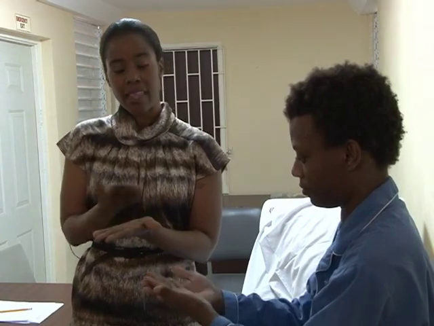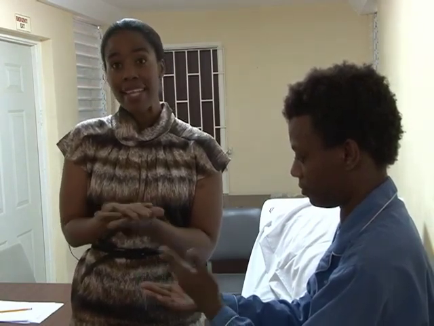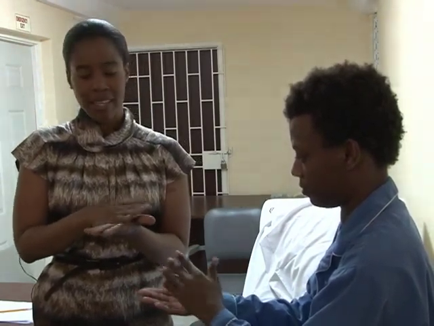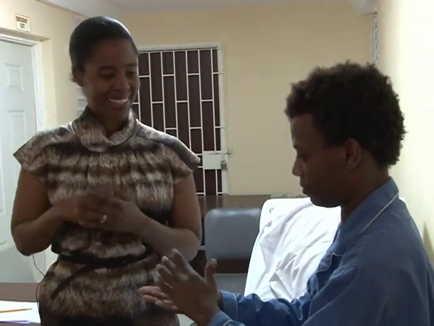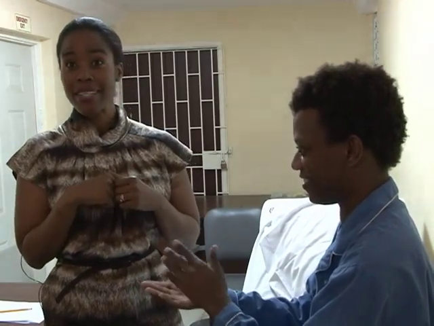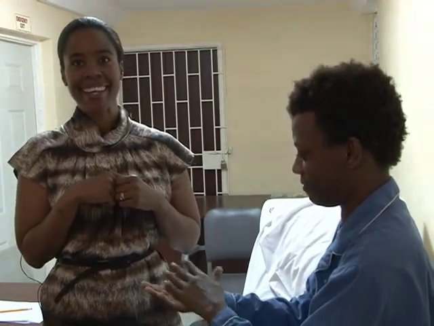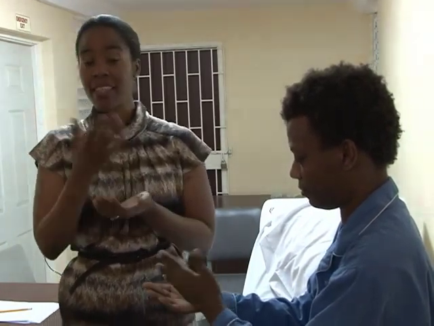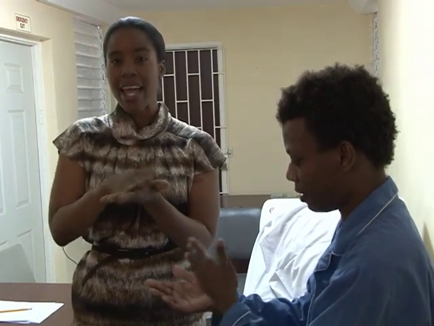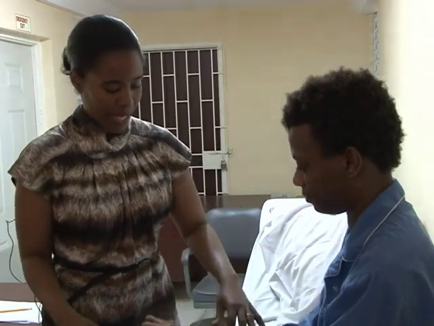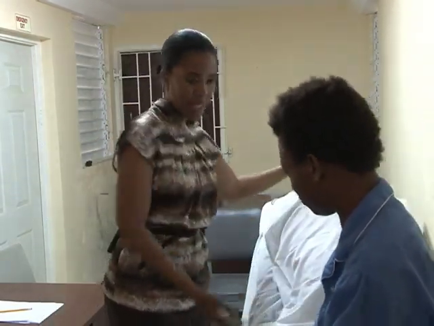Oftentimes, you will note that if a patient is right-handed, they're able to do it just a little bit better with their right hand as opposed to with their left. And Marcel is demonstrating it clearly here, that it's just a little bit slower on his non-dominant hand. But still, the rate and the rhythm and the accuracy is normal. All right, perfect.